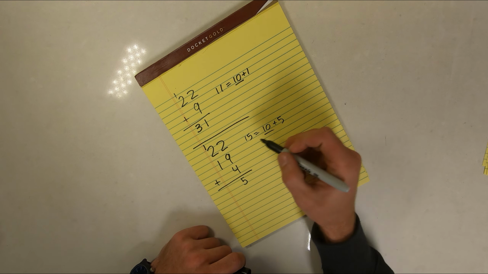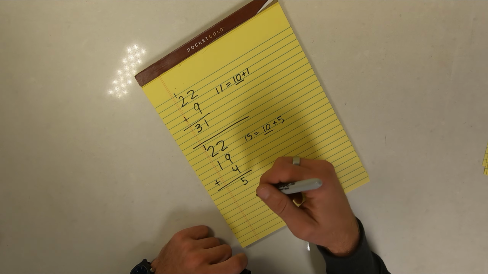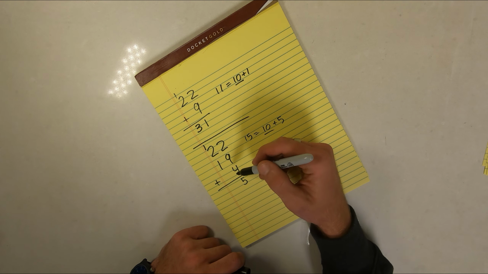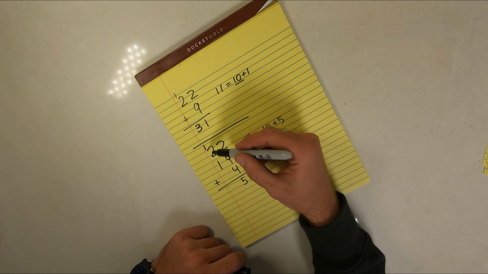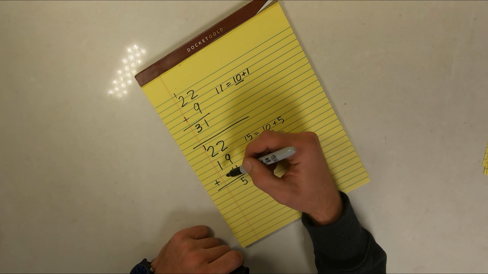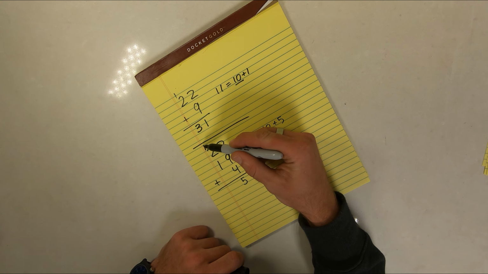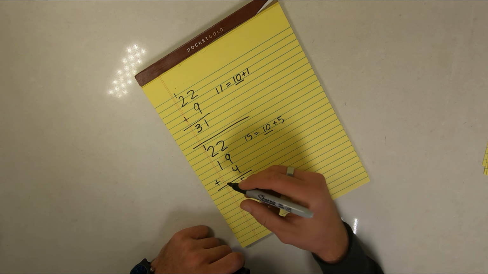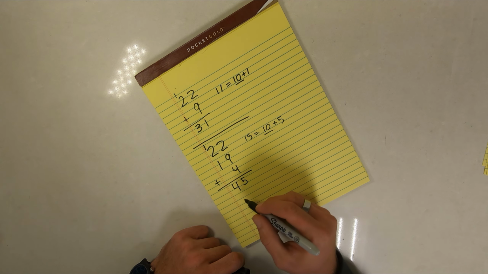And the 10 goes here and the 5 goes here in the ones place. So now we move over to the tens place. We have 2 tens plus 1 ten plus 0 tens plus the 1 ten that we carried over, giving us a total of 4. So the answer to this problem is 45.